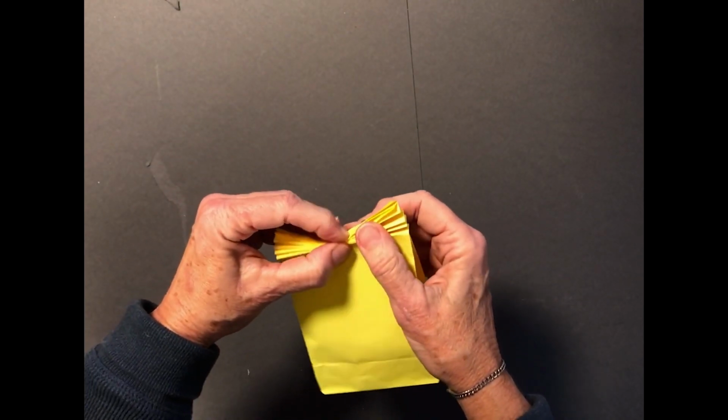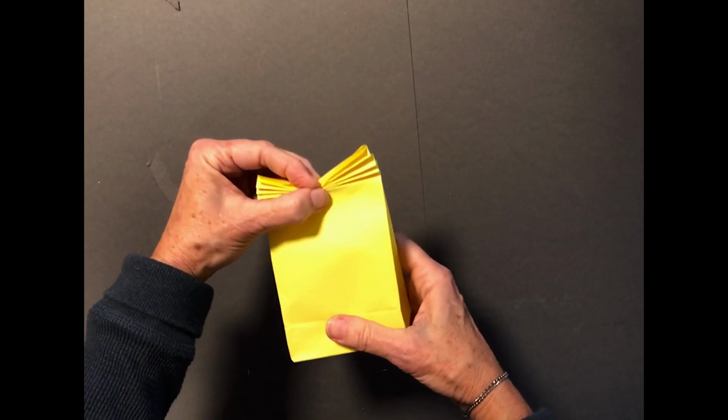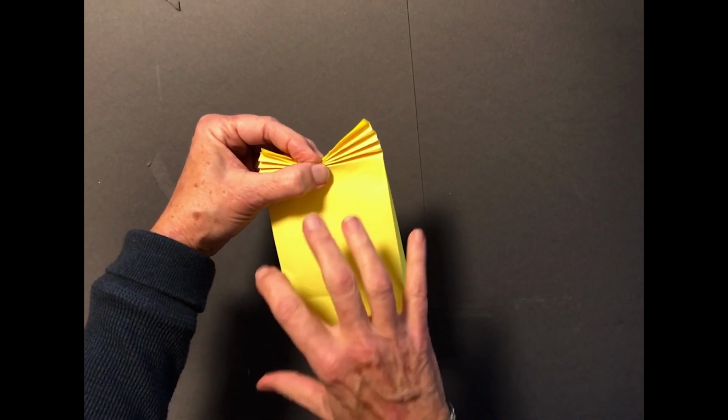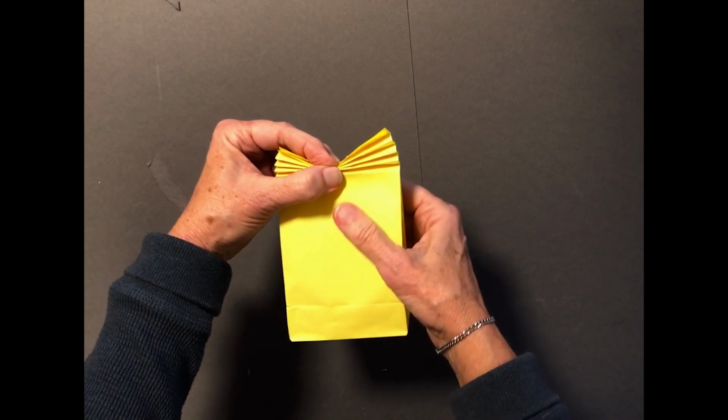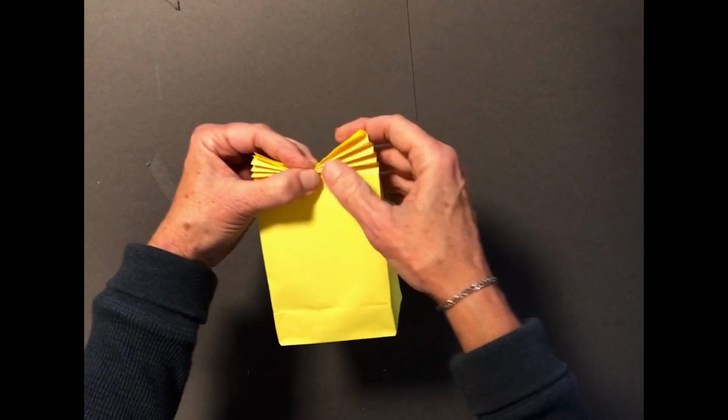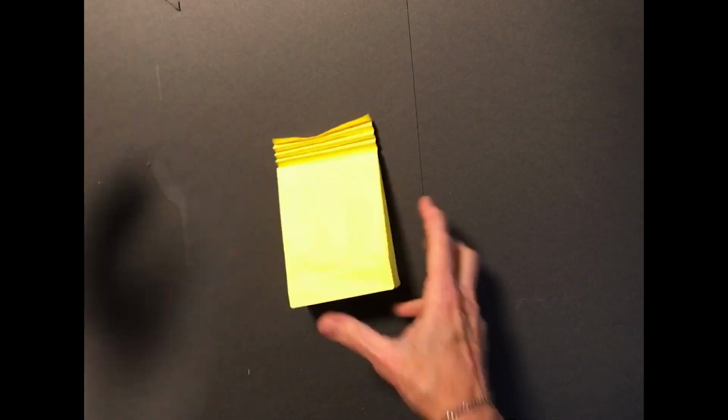Okay, I'm going to get this put together with a ribbon, and I think I'm going to put something inside of here so it has some volume to it, and I can tie a bow at the top. I'll show you what it looks like here in just a second.